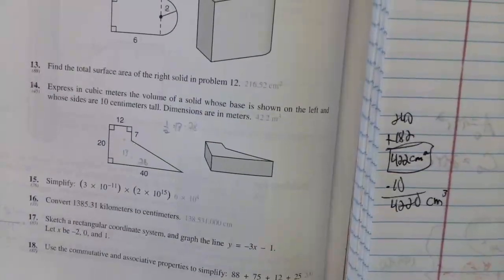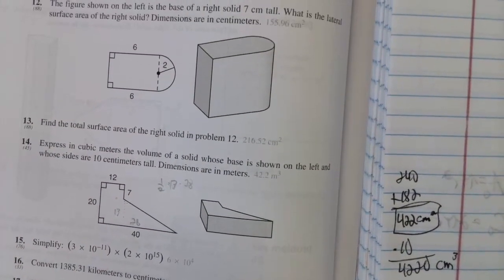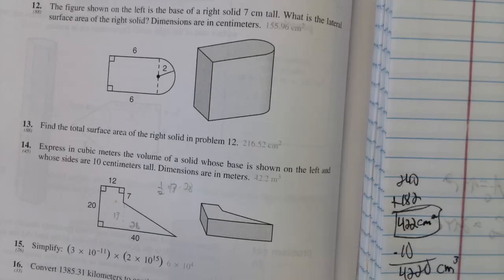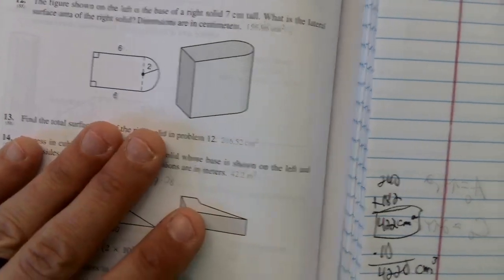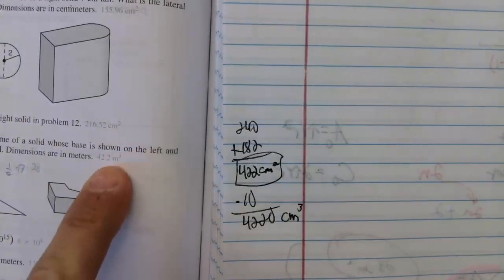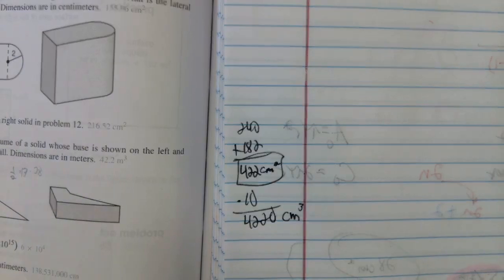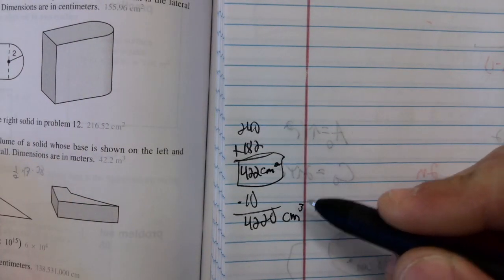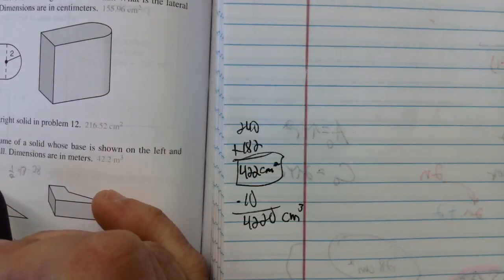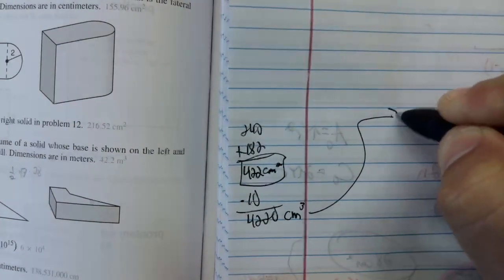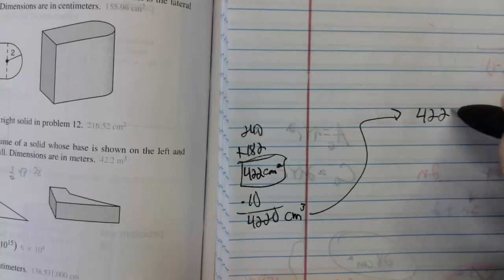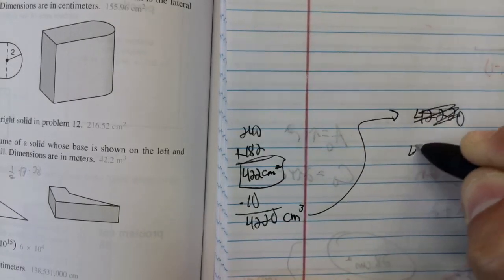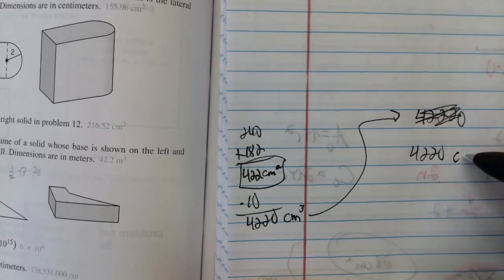How do you convert that? Yes? In the book, instead of multiplying by 10, it divided by 10, and my mom went over it, and then she couldn't figure out why it divided by 10. All right, I'm going to show you. She showed me how they did it. So they want the answer in meters, but all the dimensions were given in centimeters. So what we're going to do is take our answer, which is in centimeters, 4,220 centimeters cubed.